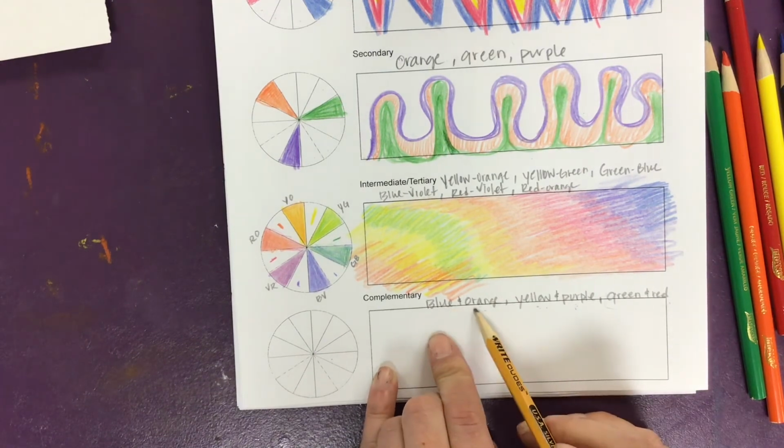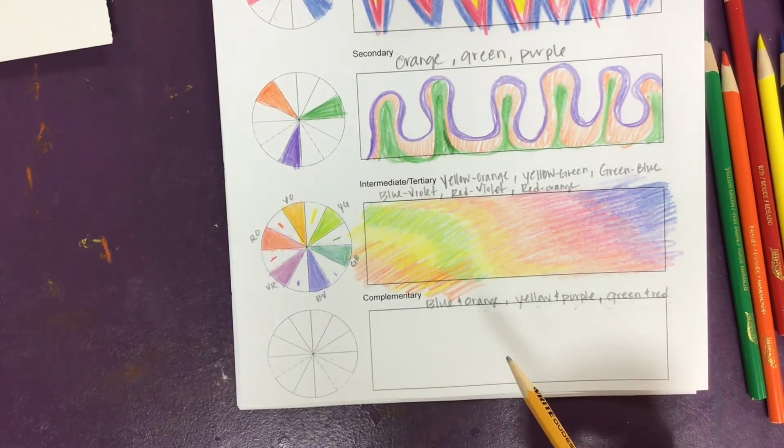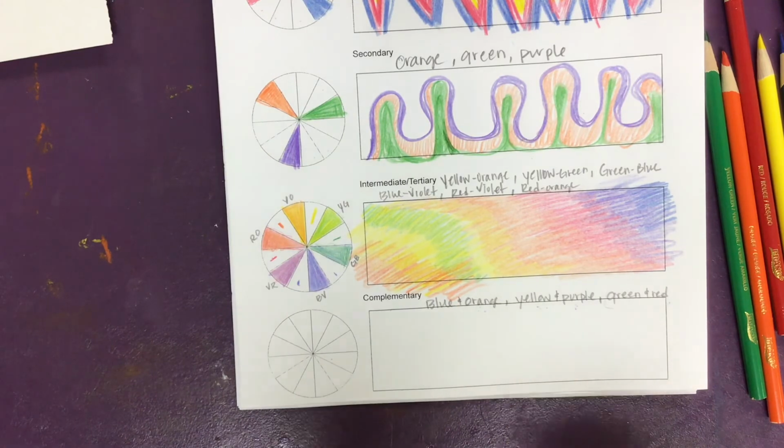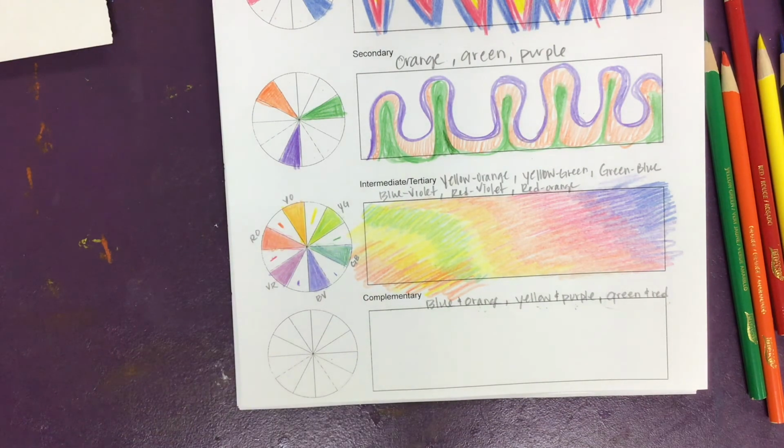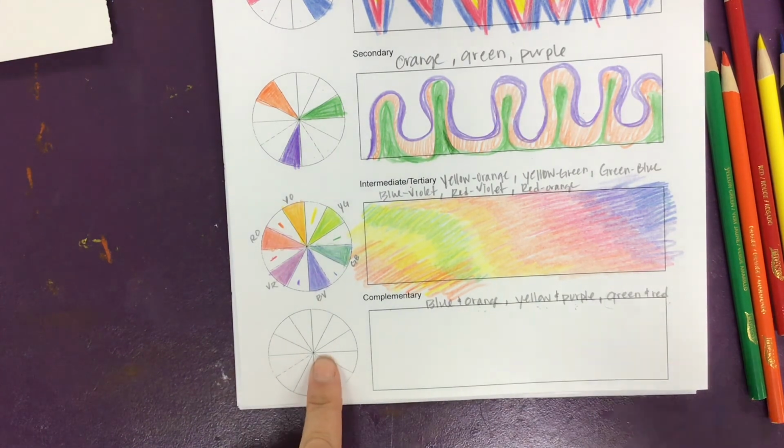And the reason for that is because whenever you put complementary colors next to each other, it kind of alludes to motion, action. It alludes to energy. So that's why a lot of pro sports teams use complementary colors or a complementary color scheme-ish, like it might be like one off, because it alludes to energy. All right, so we'll fill this in too.